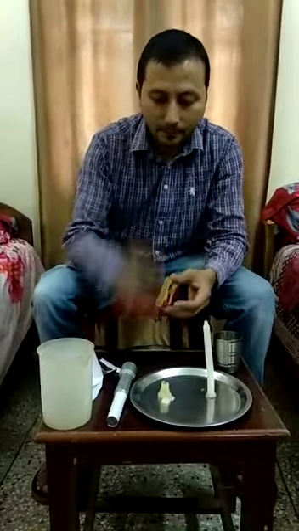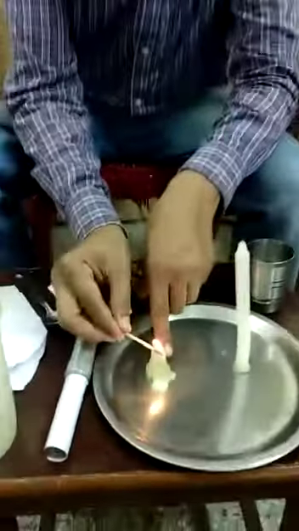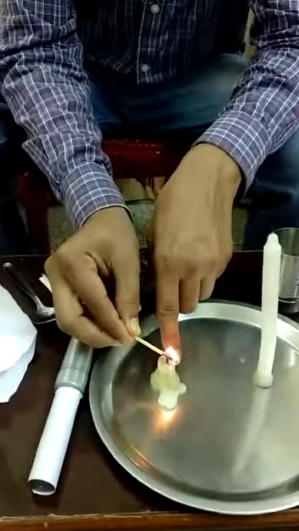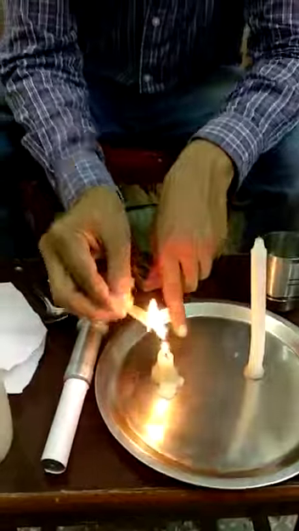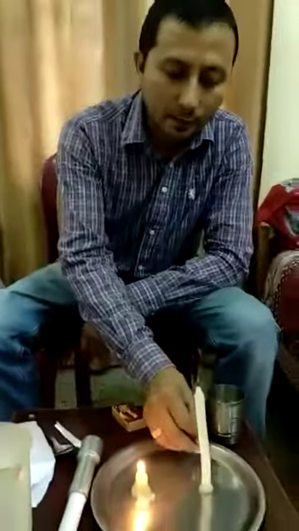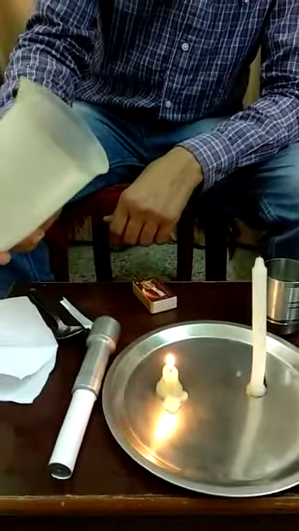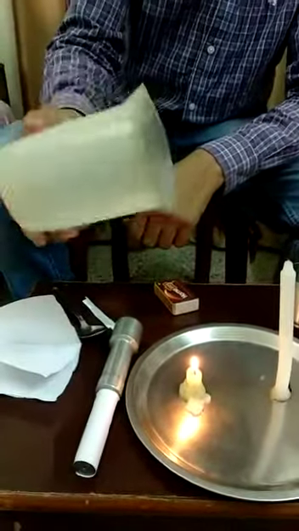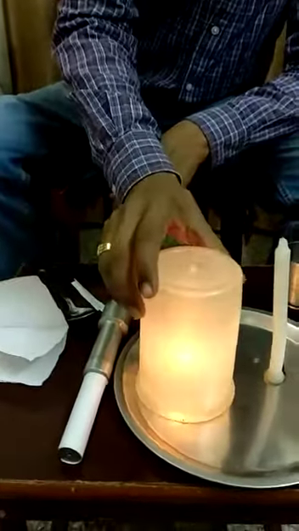First, this is the burning of a candle, and we know that for combustion oxygen is very important. So in the first activity, which is given in your book, to investigate the conditions necessary for combustion, we will check one condition. As I invert this beaker over it, what will happen? Just observe.